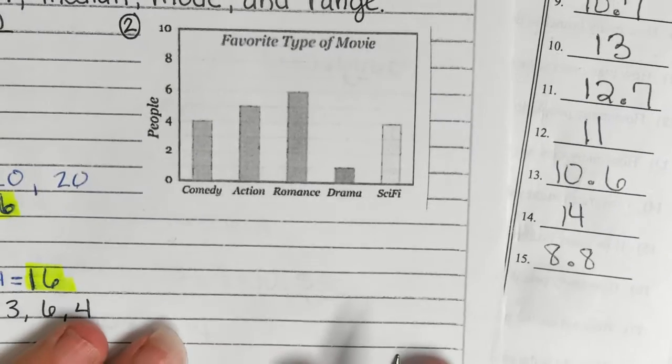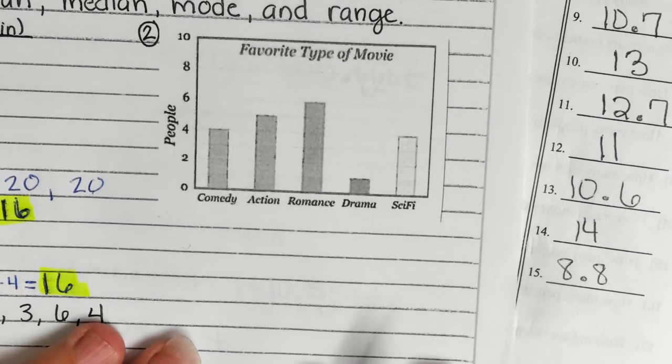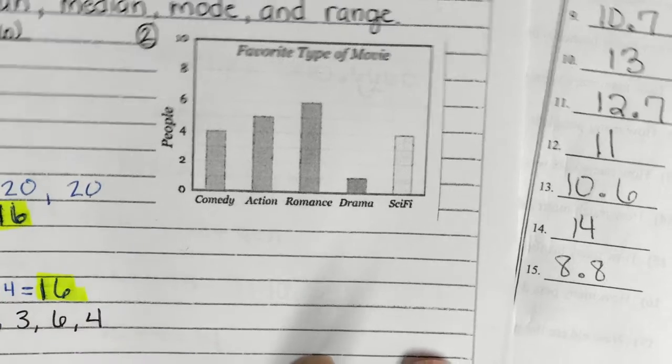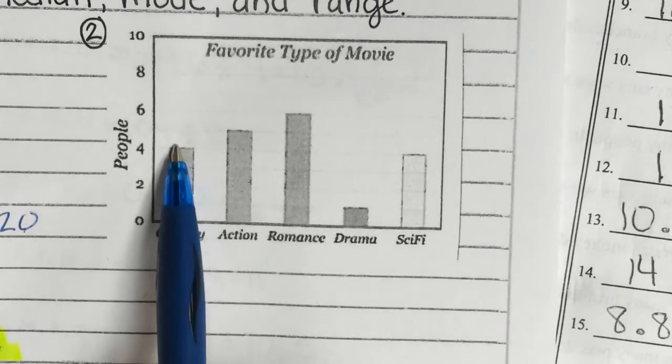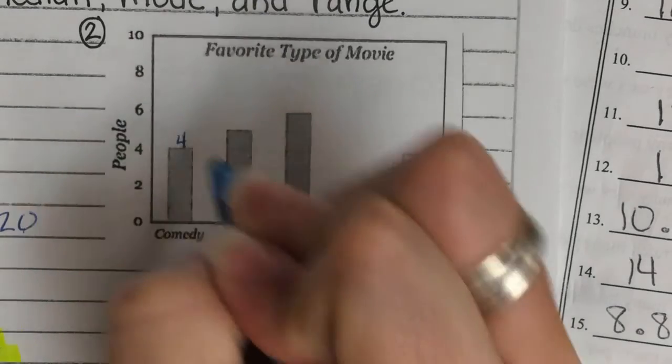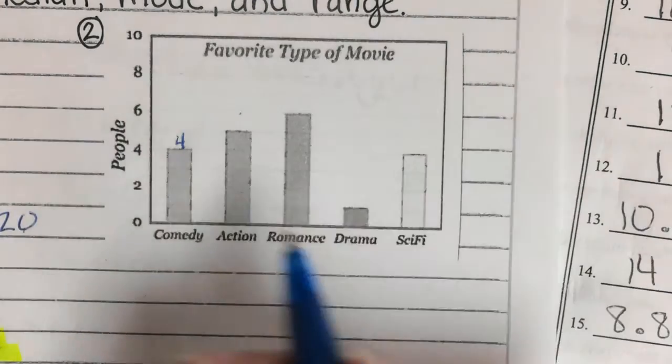Okay, on this bar graph, you've got to be able to pull the numbers out of a bar graph. Here we go. What does this first bar represent? 4. The next bar? 4.5. Nope. Look over here.